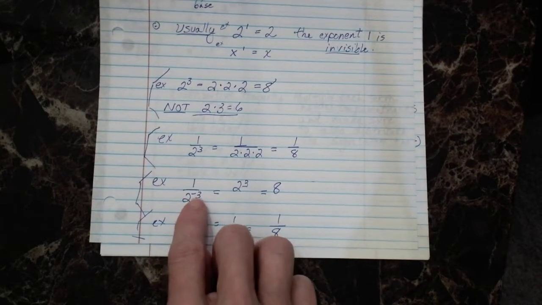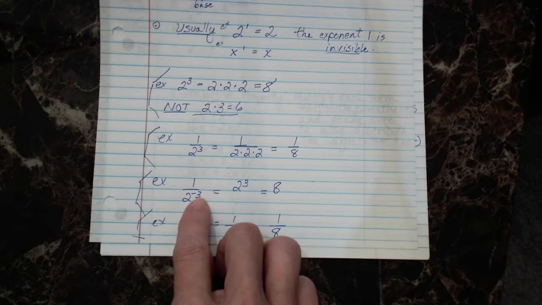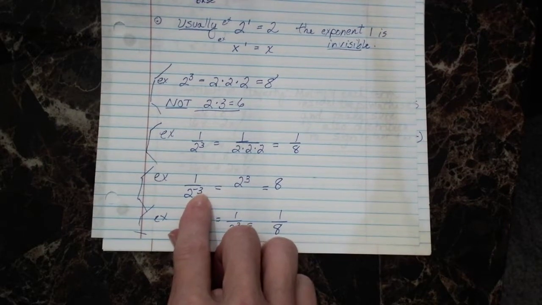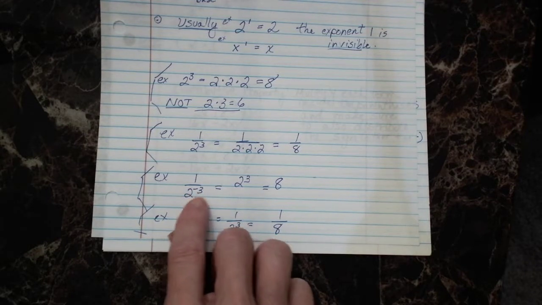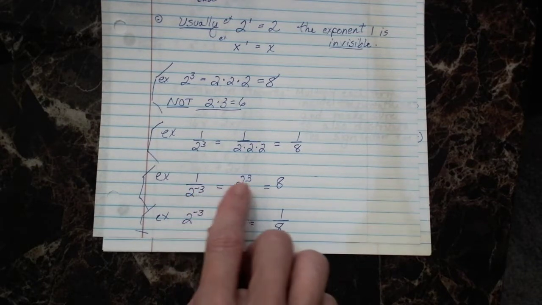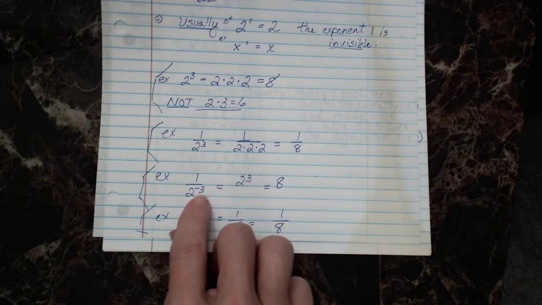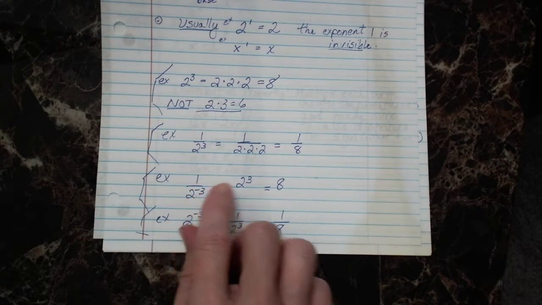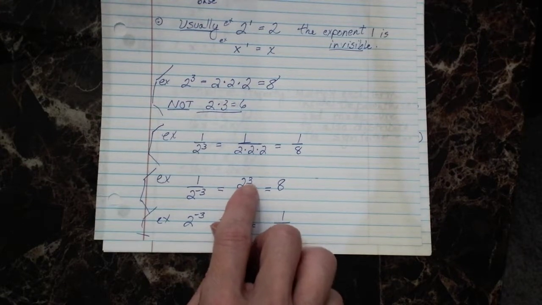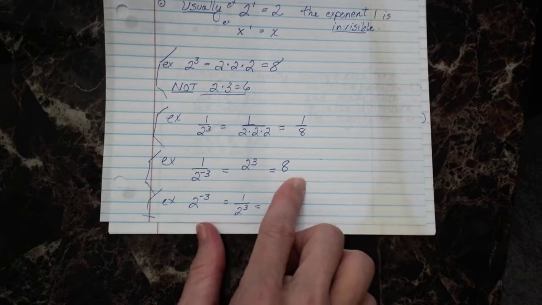In this example, you have a negative exponent. Actually, you can help yourself out by making this positive by moving the whole thing from the denominator to the numerator, and you remove the negative sign. So 1 over 2 to the negative third is just 2 to the third, which again is 8.